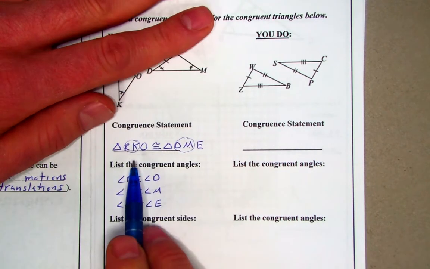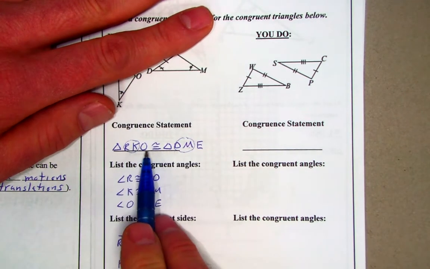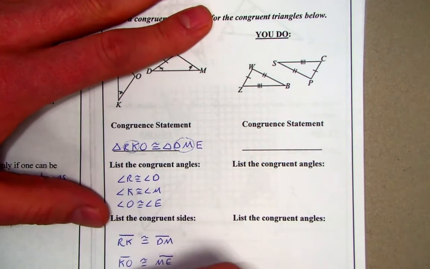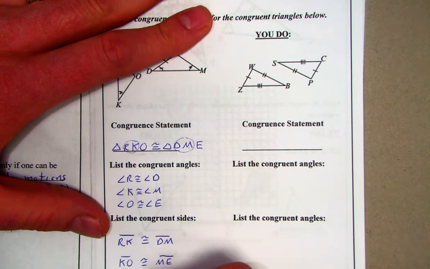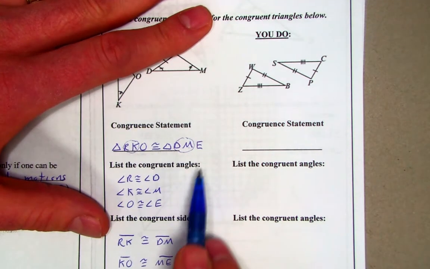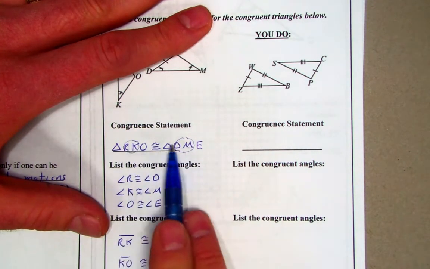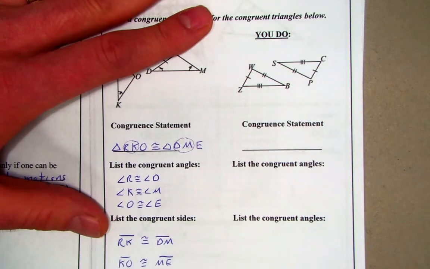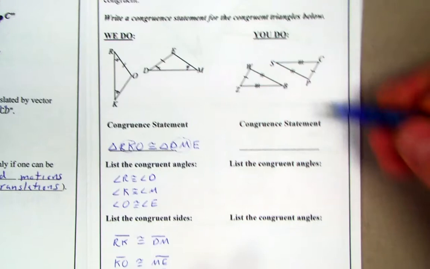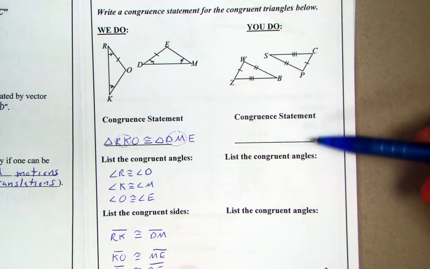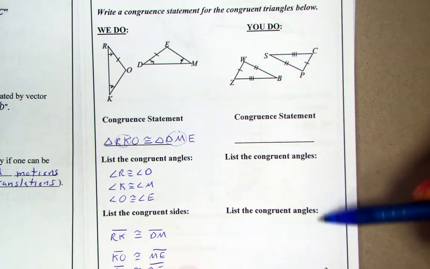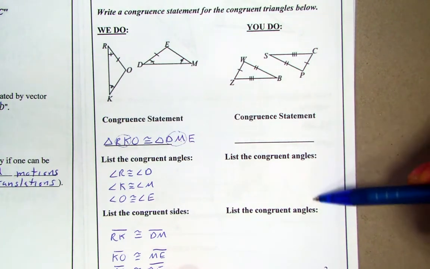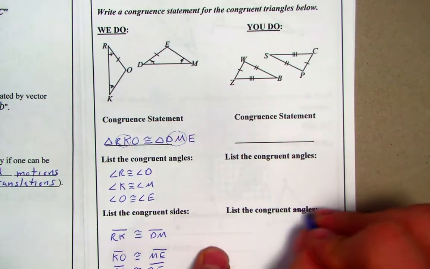And then for this last side, you could call it RO or OR. Doesn't matter. We'll say RO, as long as we name the second one in the same order. We started with R, so we have to start with D. DE. Okay, so this is the first Your Turn question. Go ahead and write the congruent statement, list the congruent angles, and, oh, that's a typo, the congruent angles and the congruent sides.